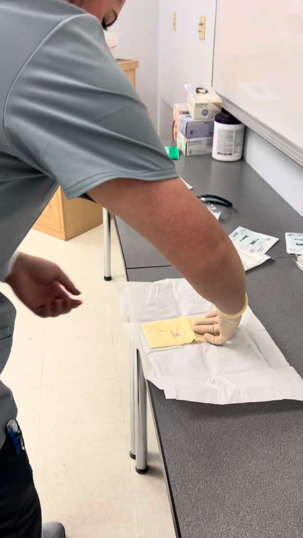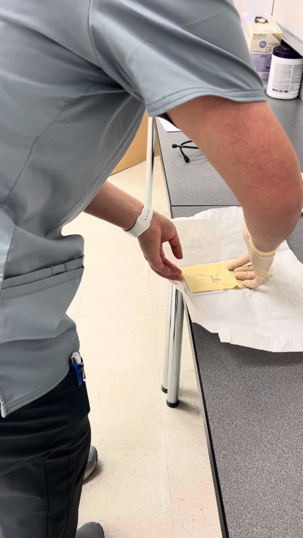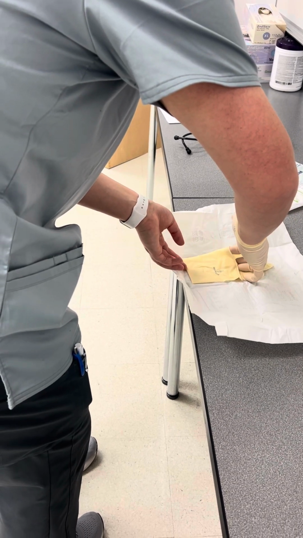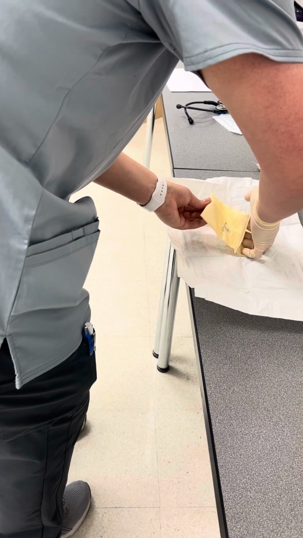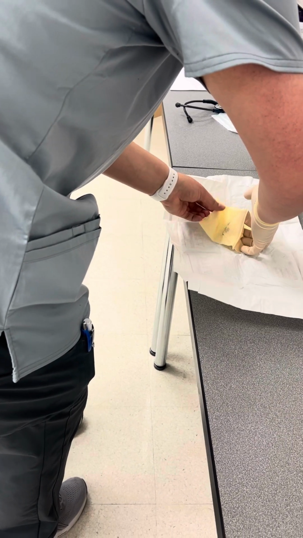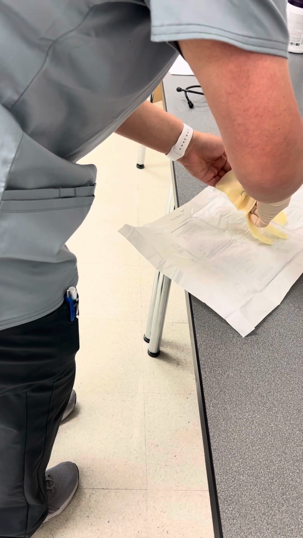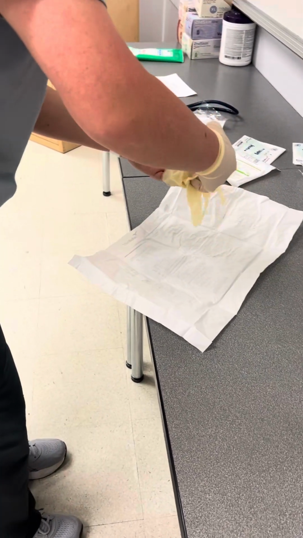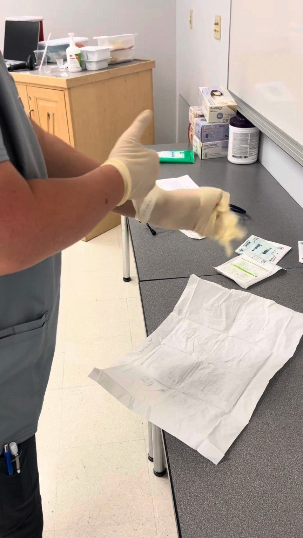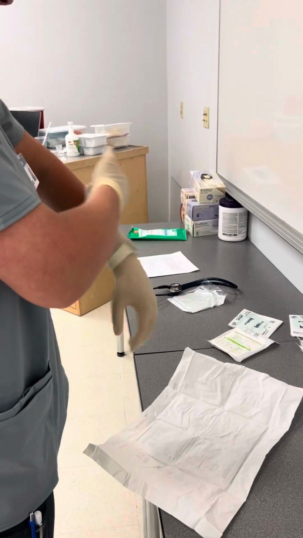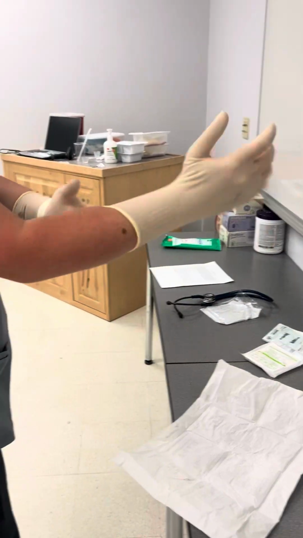And then I'm going to go under the cuff in second hand. I'm just going to fix this cuff.